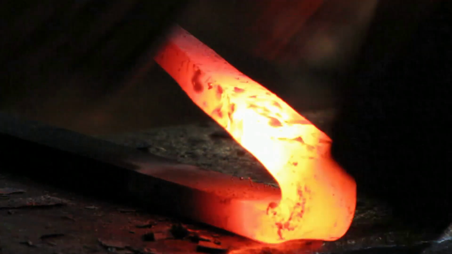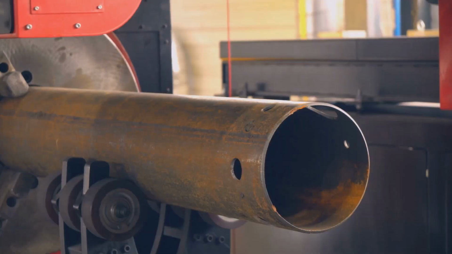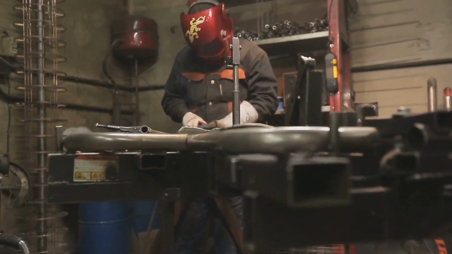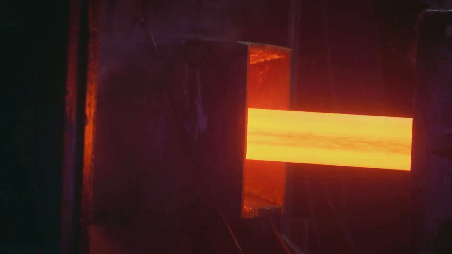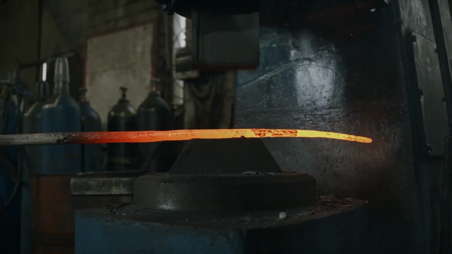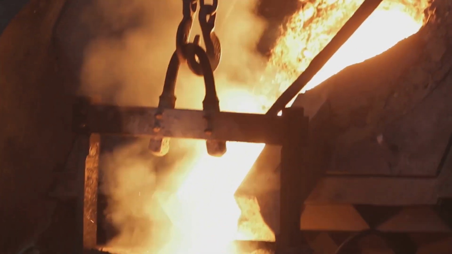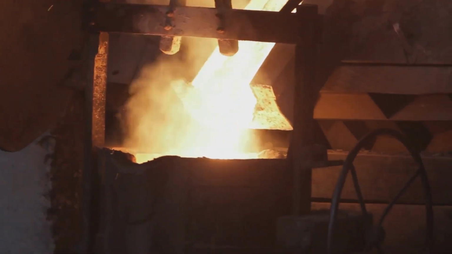As carbon increases, steel becomes harder, but less ductile and more brittle. Each type serves a specific purpose: low carbon for easy fabrication, medium carbon for balanced strength, high carbon for extreme hardness. Engineers choose the right carbon steel based on the demands of the job.